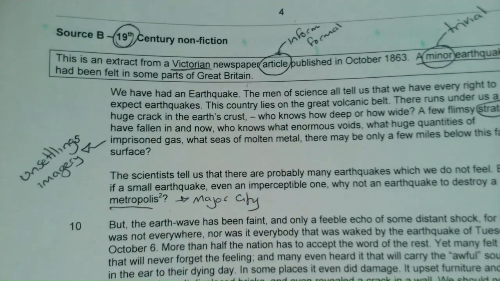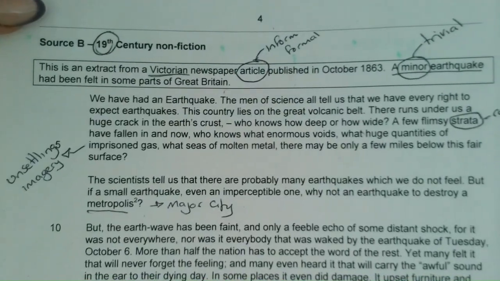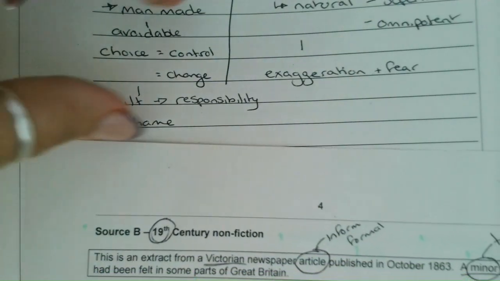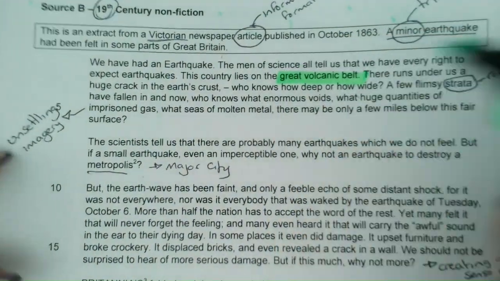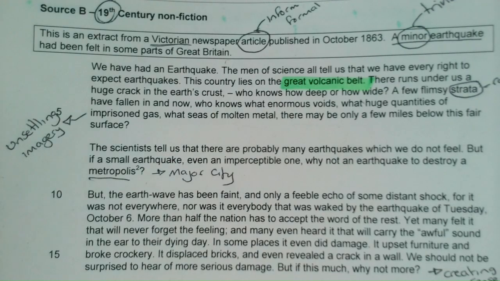What I want to be looking for in source B is where I can see those references to nature and nature's power and nature's potency. Because again, that's something that's familiar to me, so I feel like I can write a lot about it. So we've got this: "country lies on a great volcanic belt." I'm going to do what I do for question 3, where I'm just going to highlight lots of things, because that gives me the best opportunity for selecting the quotes that are going to prove my point and that I feel confident saying a lot about.